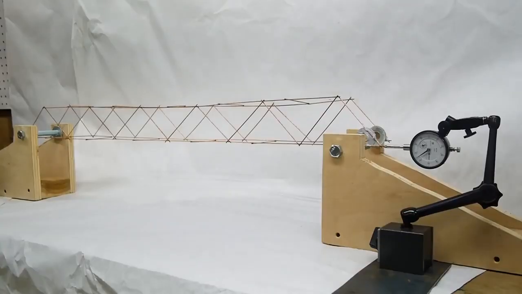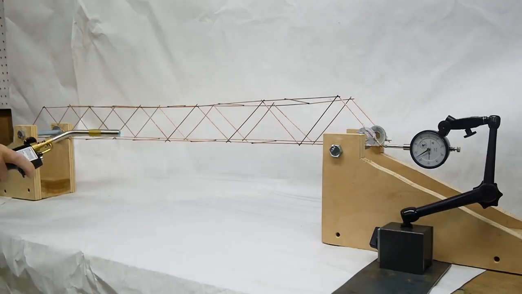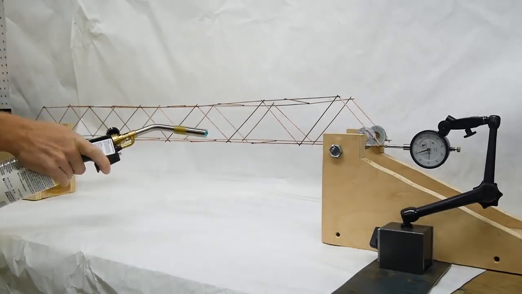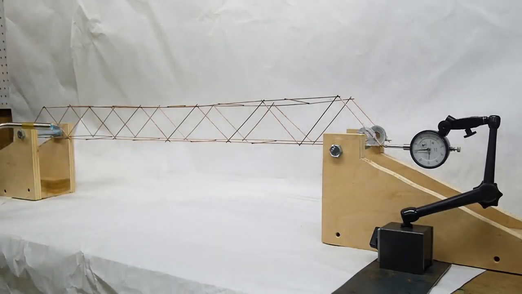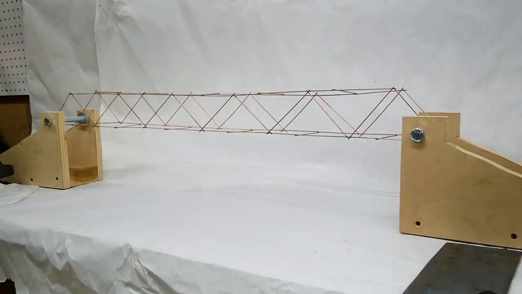I've got my bridge set up with one side pinned and the other side free to move. I'll fire up the sunny day simulator and watch what happens on the dial indicator. The bridge expands along its length as it heats up. This is exactly what happens in real life. Now I'll try to pin both sides of the bridge so the movement is constrained.